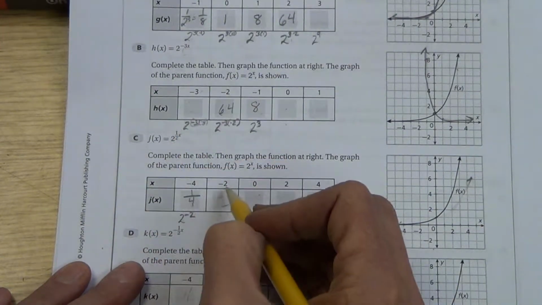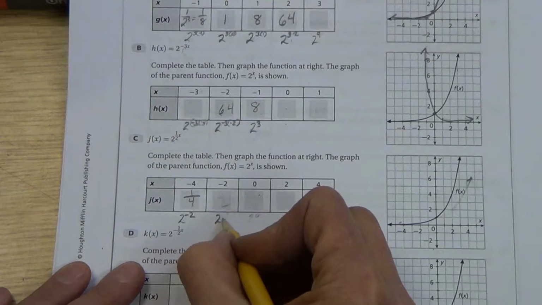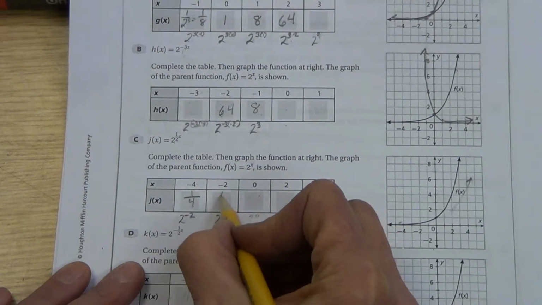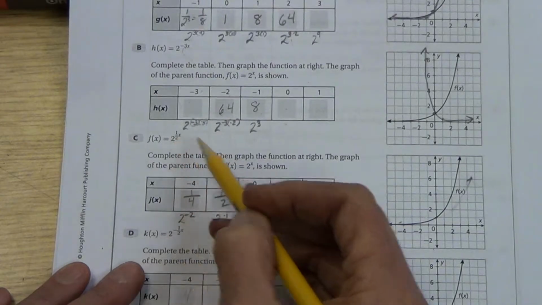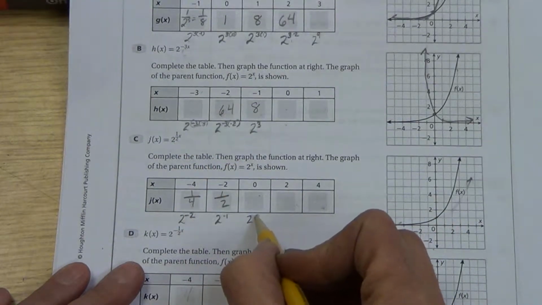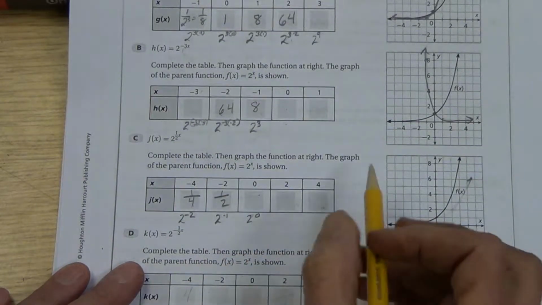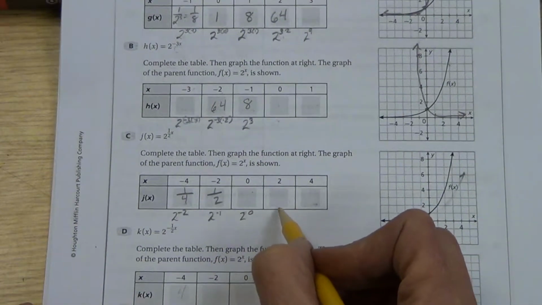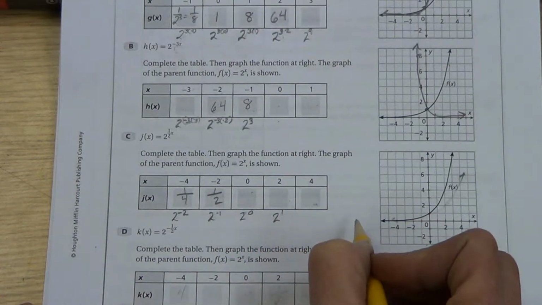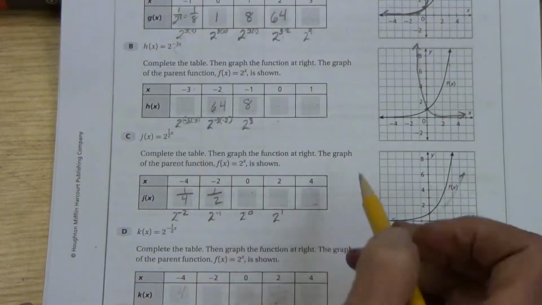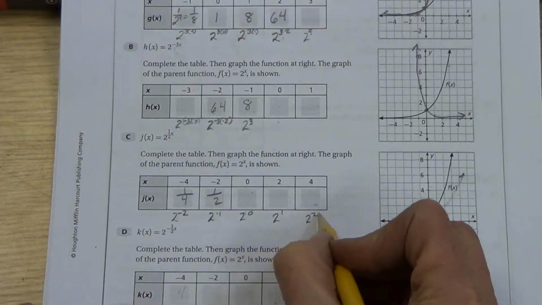Negative 2, half of negative 2 is negative 1, so 2 to the negative first would be 1 over 2. 0 times a half is 0, so 2 to the 0th would be 1. 2 times a half is 1, so that would be 2 to the first. A half of 4 is 2, so it's 2 squared.